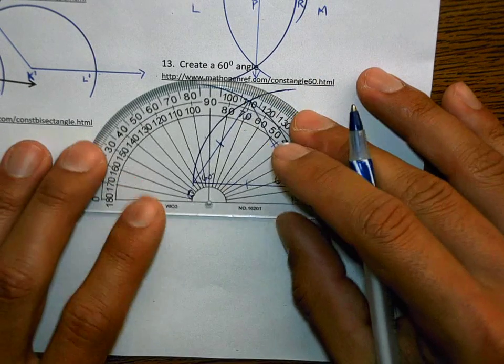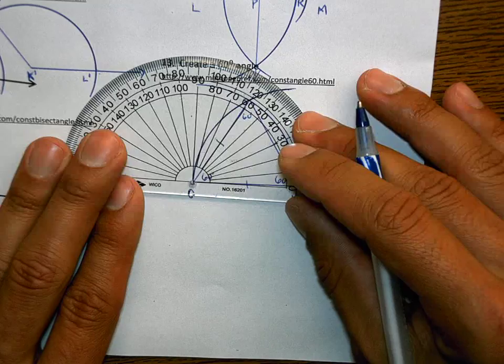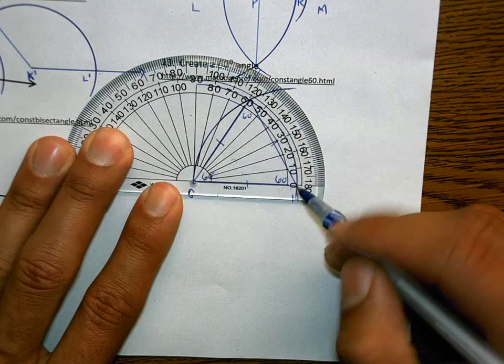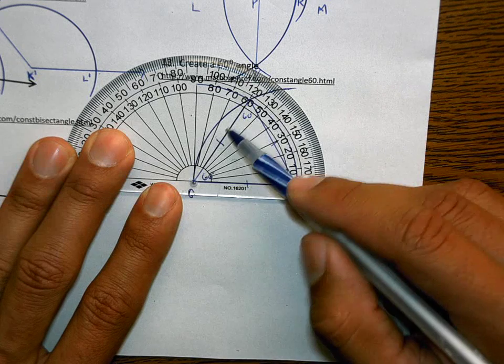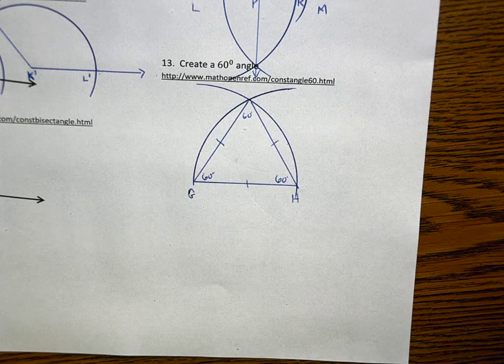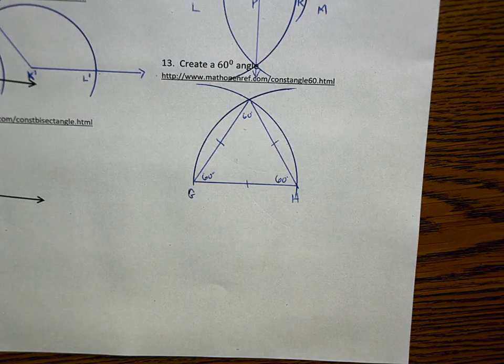How do we make a 60-degree angle? All we had to do was create an equilateral triangle, and look at how close I came. Oh, it's right on the money. Boom! 60 degrees. Perfect.